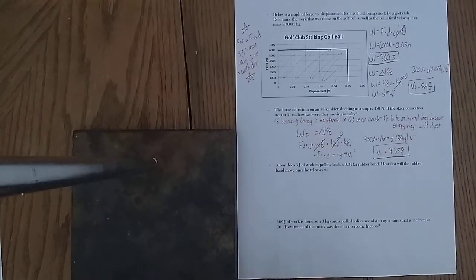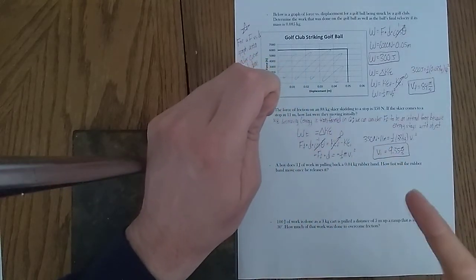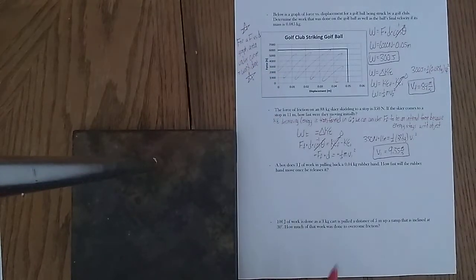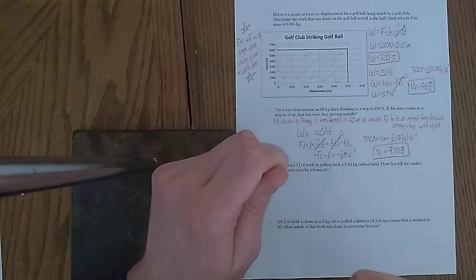We've all pulled back a rubber band. I wish I had one here. I don't see one at my kitchen table. But you pull back a rubber band and then you release it, and the rubber band will go forward, obviously. So the initial act is doing work to pull back the rubber band.